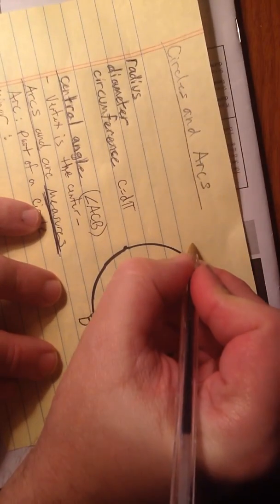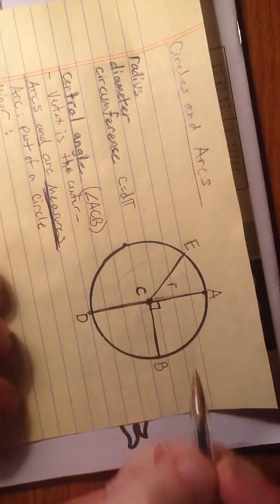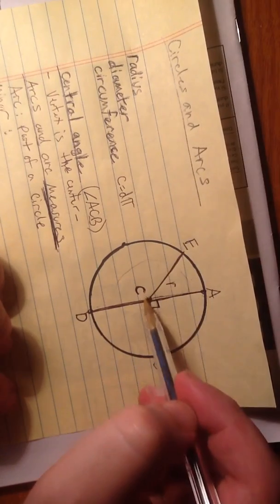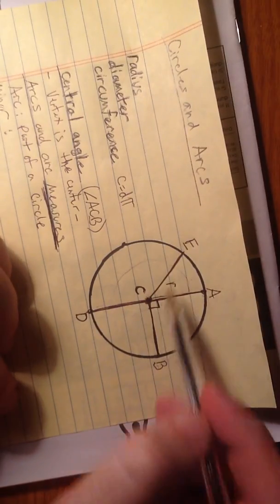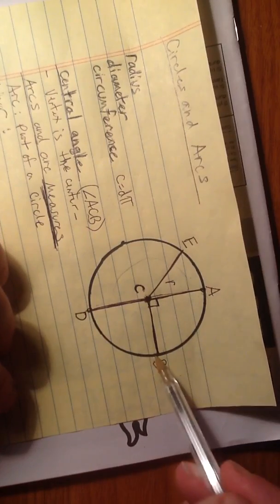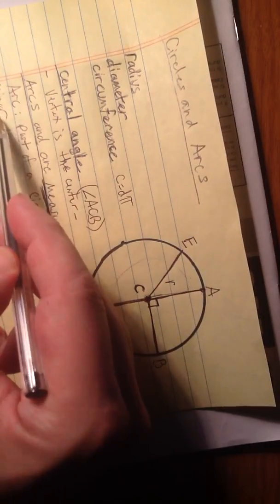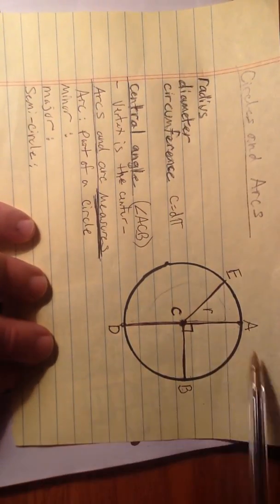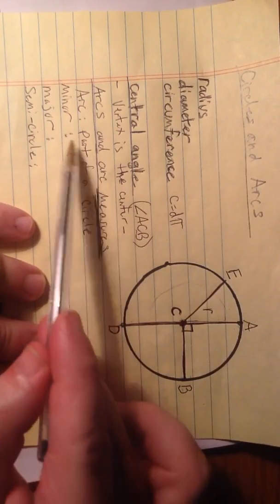We'll go ahead and label this E, just to take turns here: A, B, C, D, E. And so now, again, we have another central angle, ACE, and notice that C is the vertex. It's in the center of the circle, so it's a central angle. So now we have arc EA, arc AB, arc BD, and all three of these examples are what we call minor arcs. All of these, from E to A to B, B to D, they're all minor arcs.